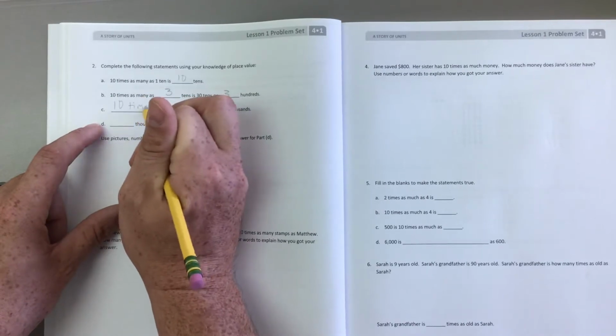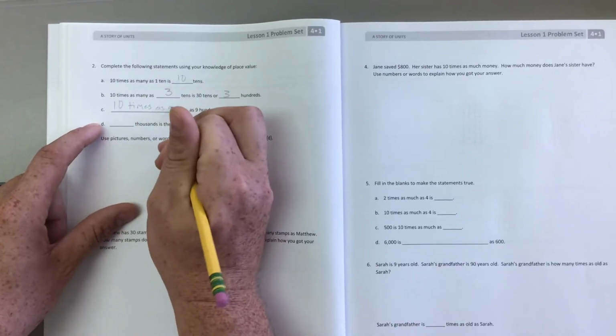Blank as many as 9 hundreds is 9 thousands. To get 9 hundreds to 9 thousands, it would be 10 times as many. As 900 is 9,000, and blank thousands is the same as 20 hundreds.